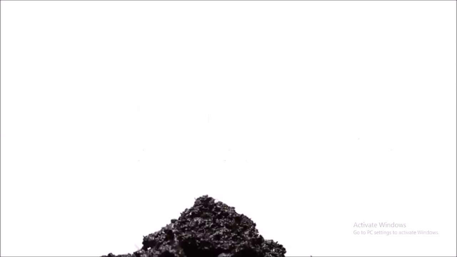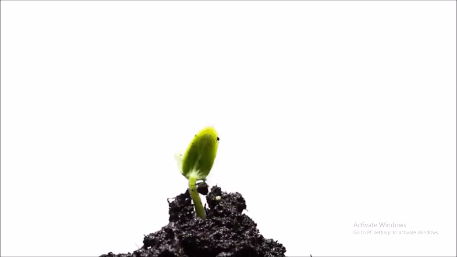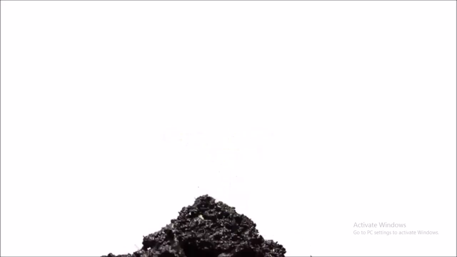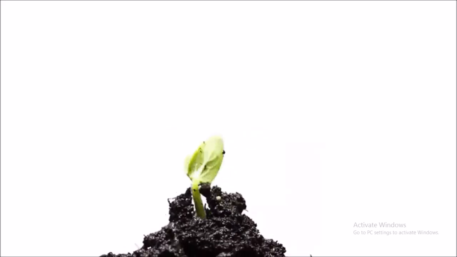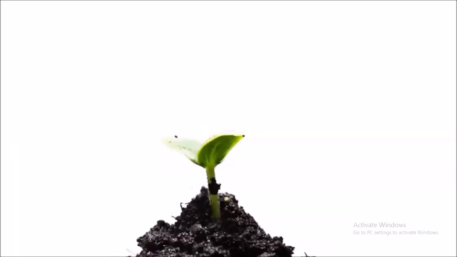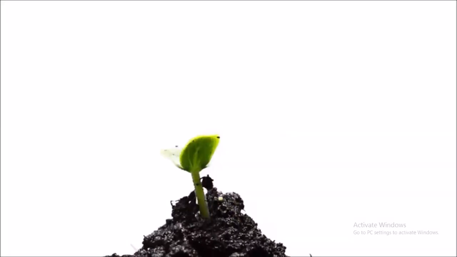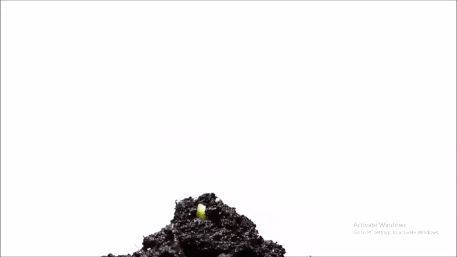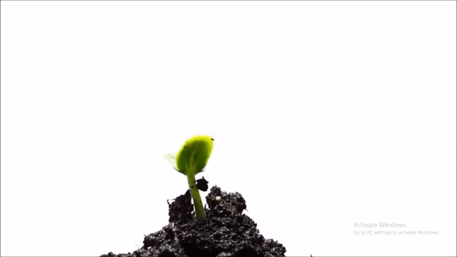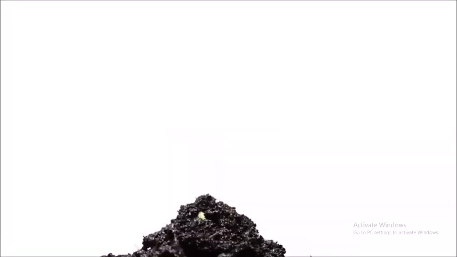Leaves are very important because they are the food maker for the plants. So this stage is what we call, guys, seedling. We do not have flowers in this stage. So when the plant is complete with roots, stem, and leaves, that's what we call the seedling stage.